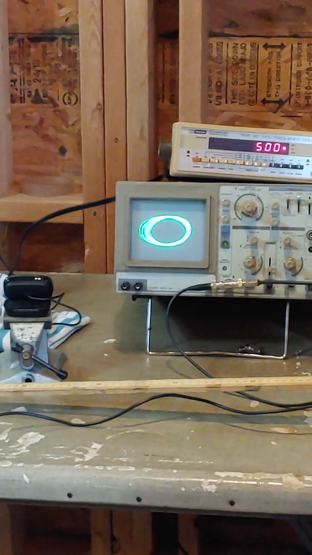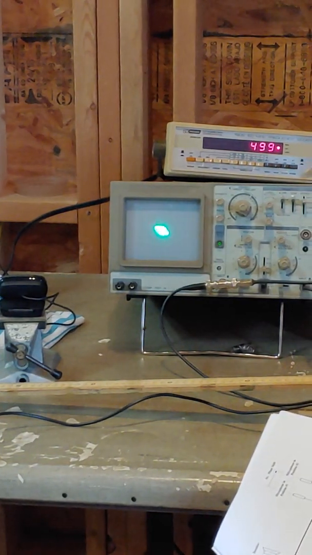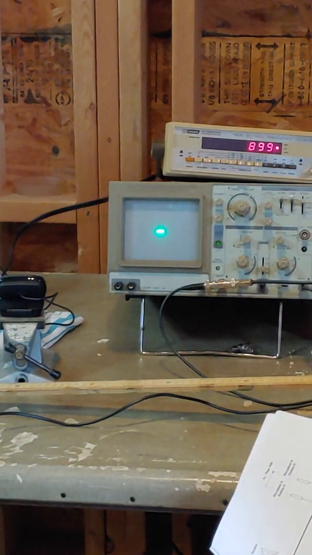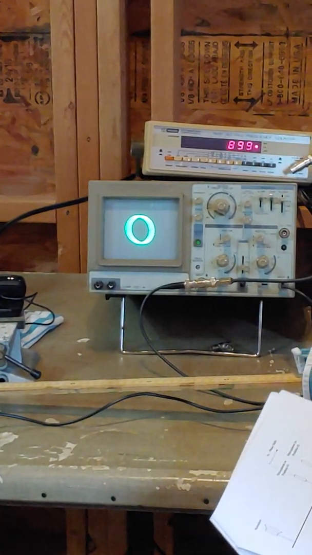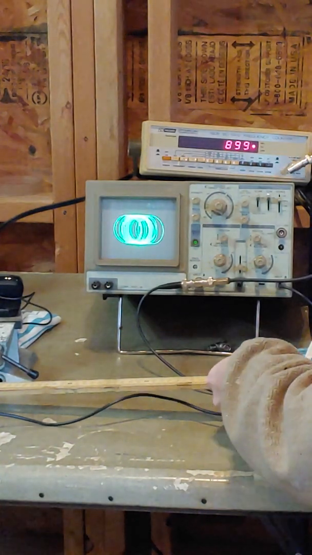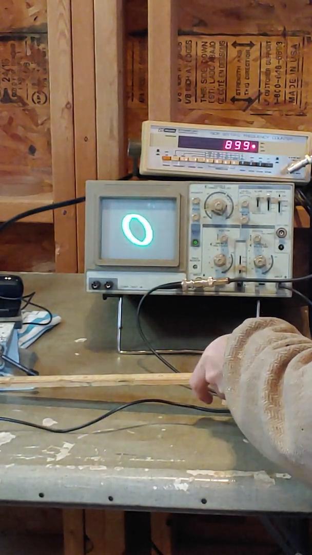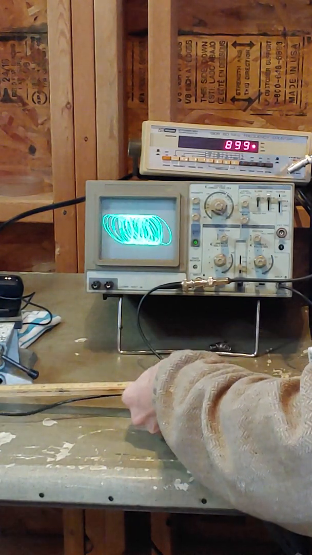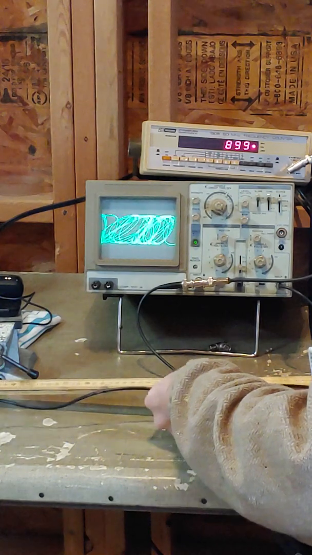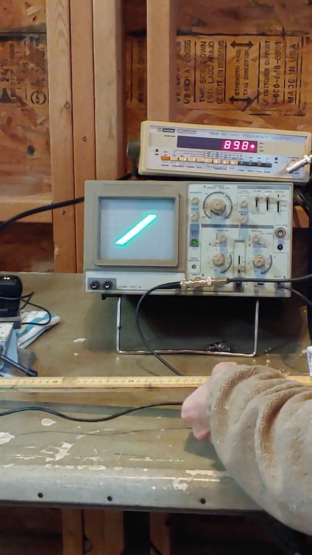So here's the idea. When we go a full, and I'm going to change to a higher frequency to make this more obvious. There we go. Kind of jittery, I agree. But we let it settle down.